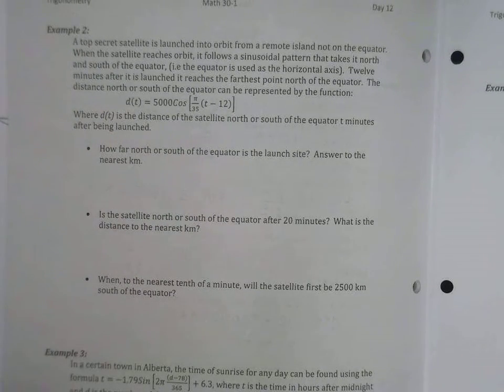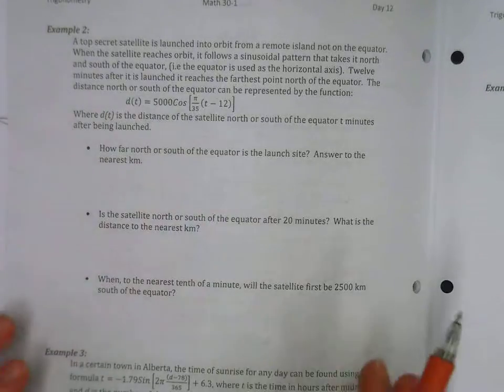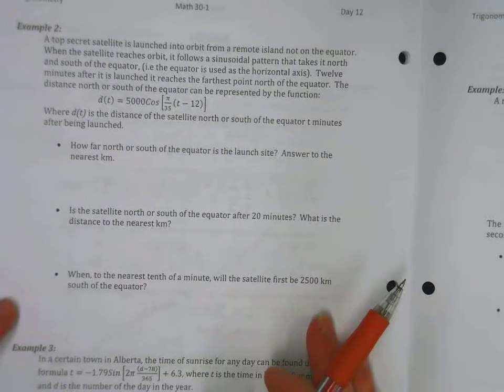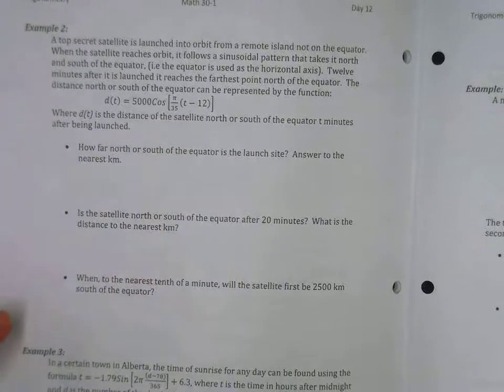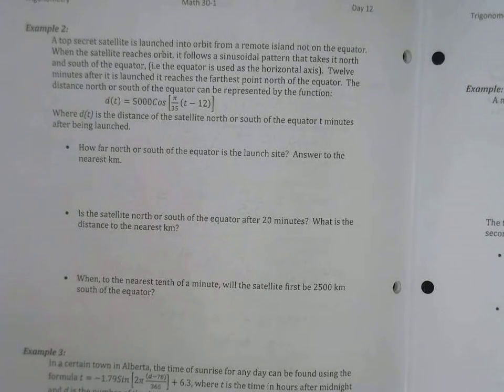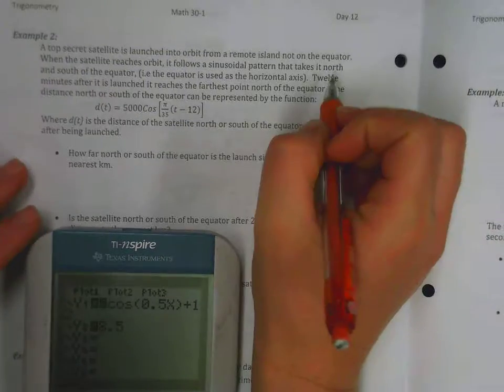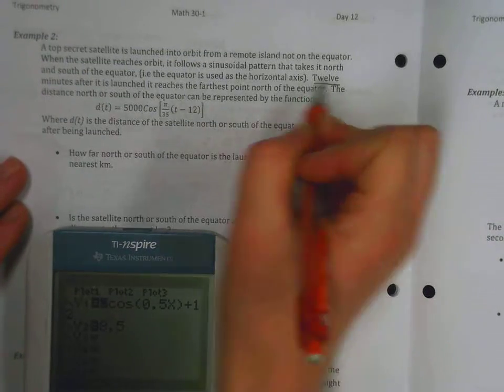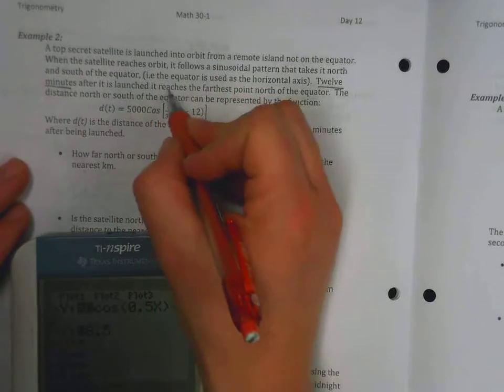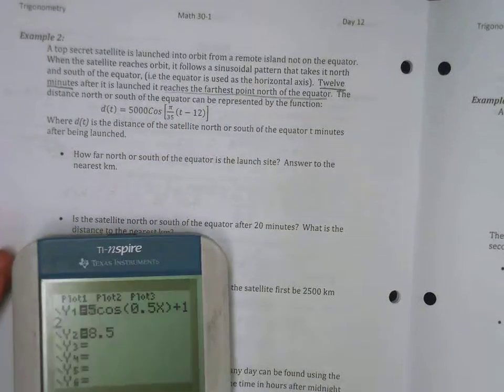2 minutes after it is launched, it reaches the farthest point north of the equator. The distance north or south of the equator can be represented by the following function, where d of t is the distance of the satellite north or south of the equator, t minutes after being launched. Okay. How far north or south of the equator is the launch site? Answer to the nearest kilometer. So important information in this question, it says 12 minutes after it's launched, it reaches its farthest point north of the equator.